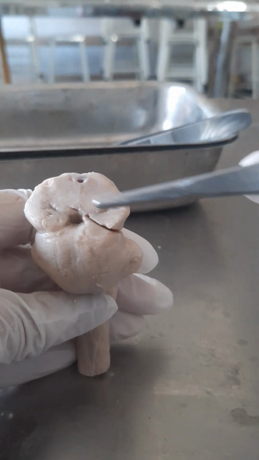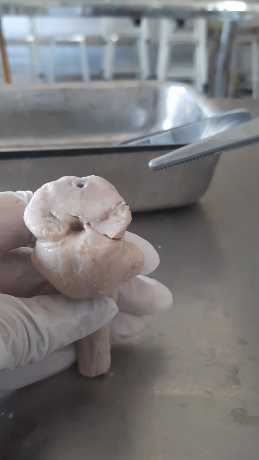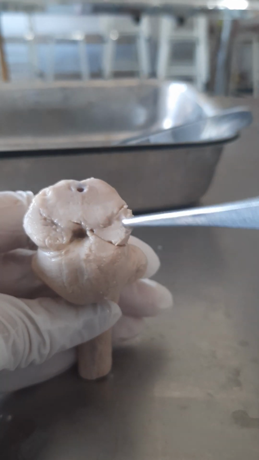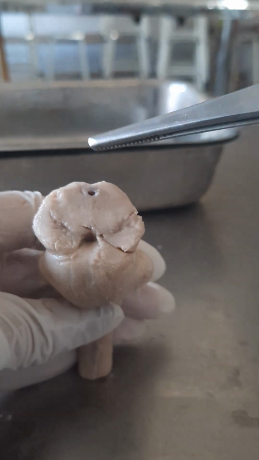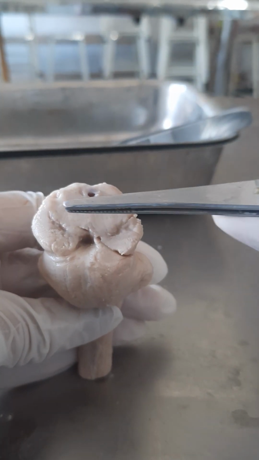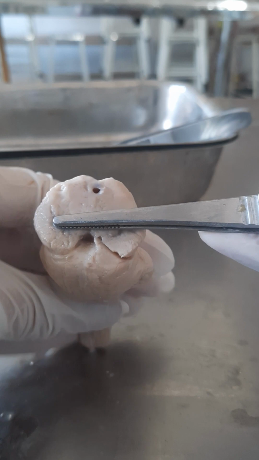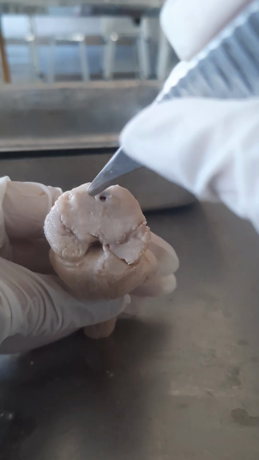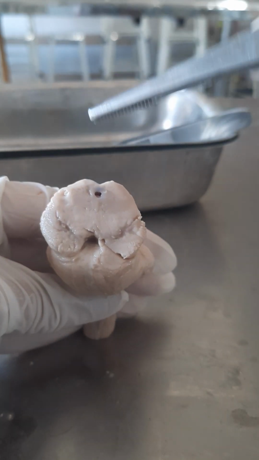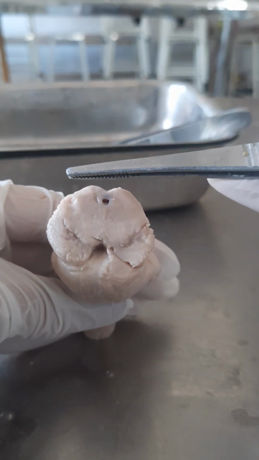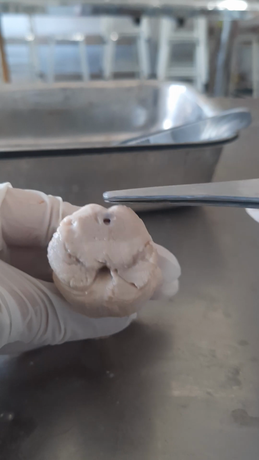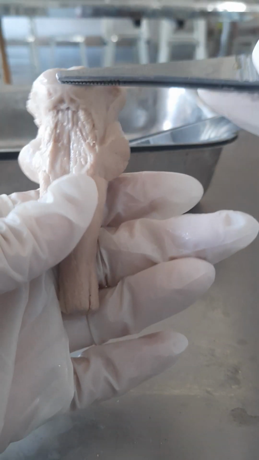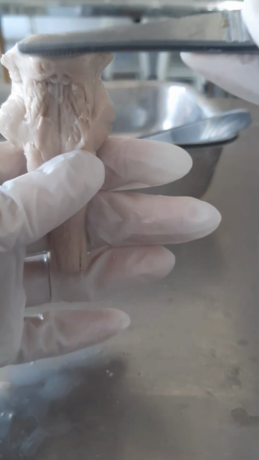So the crus cerebri is the anterior part. After the crus cerebri we saw the substantia nigra, and between the two crus cerebri there is the interpeduncular fossa, and posterior to the substantia nigra we can see the tegmentum, and posterior to the tegmentum the cerebral aqueduct is present. And posterior to the cerebral aqueduct, the most posterior part of the midbrain is known as the tectum of the midbrain.